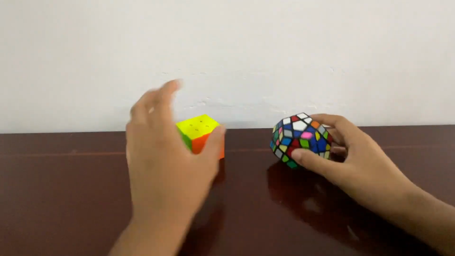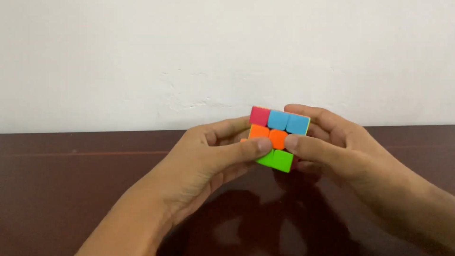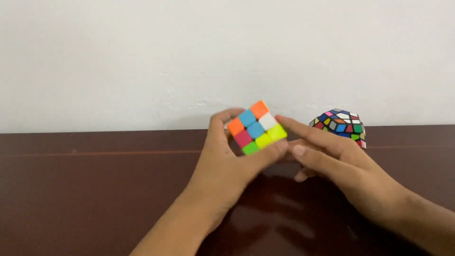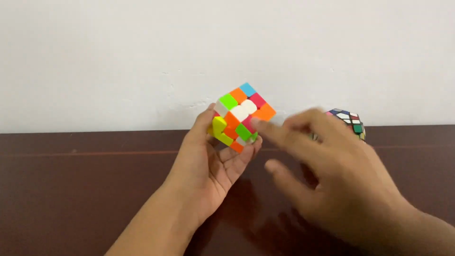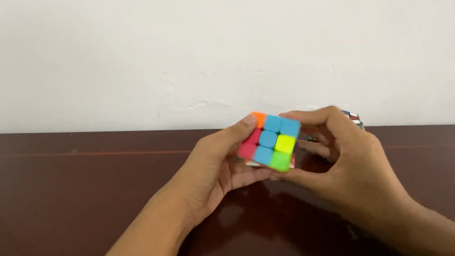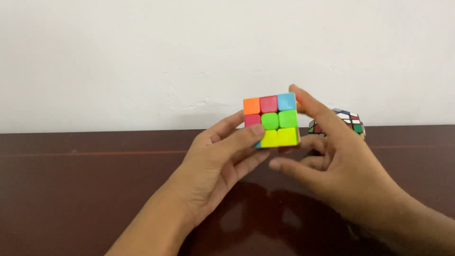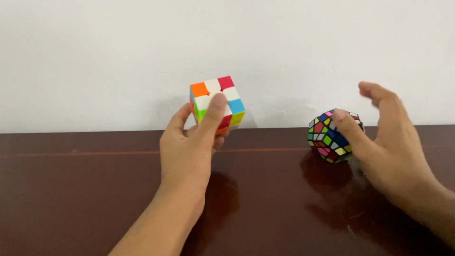Now we're in the first layer. The first layer is simple, pretty much exactly like a 3 by 3 here. So as usual, you just make the cross here. This one should go to its correct side. You do that like that, and you just make the cross like how you normally do. So that's the same thing.